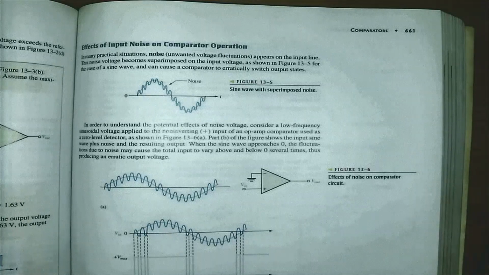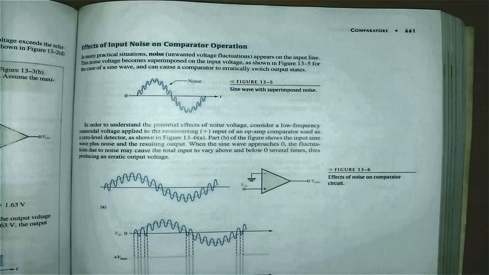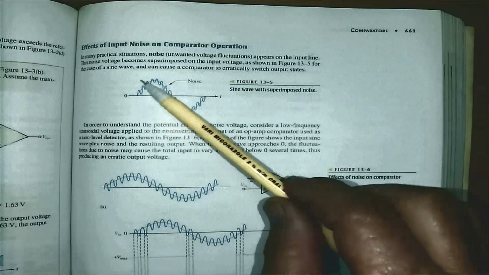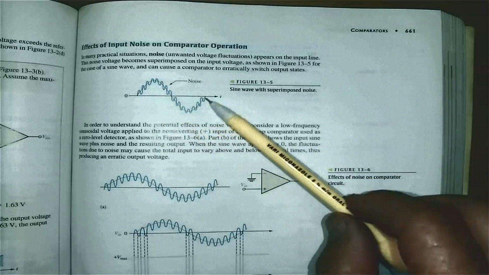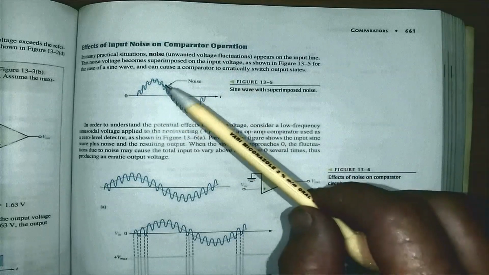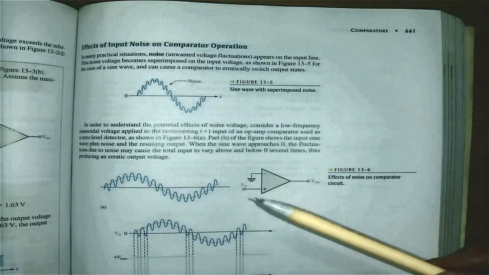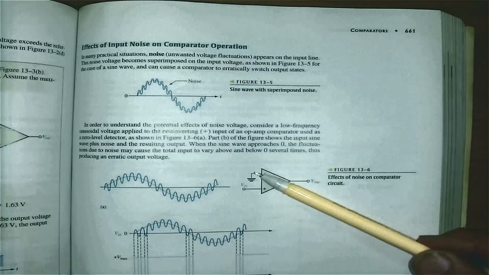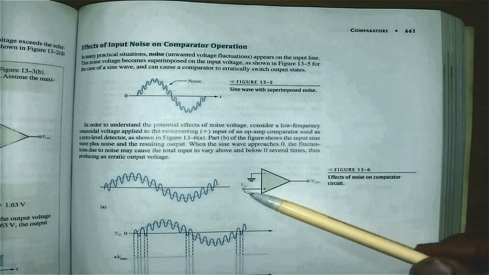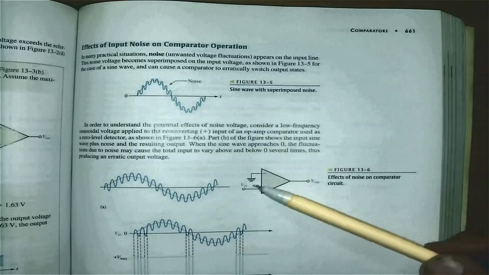All right, now we're going to look at the effects of input noise on comparator operation. All right, here I've got a sine wave, but superimposed on this sine wave is noise. But we know the comparator will work like this. When my input signal goes through 0, because my reference here is 0, it's going to detect this input, or compare this input with 0 volts. Now each time that thing goes through 0, it will change state.